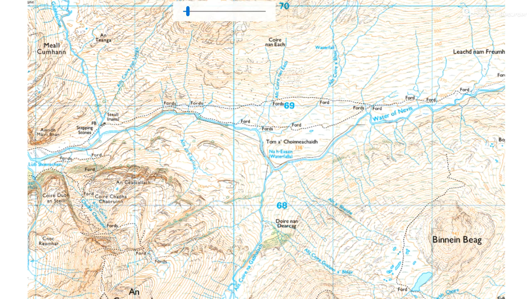So back to our original question, what were we looking at? Where was the photo taken from? The photo was taken from that point there, looking steeply down.